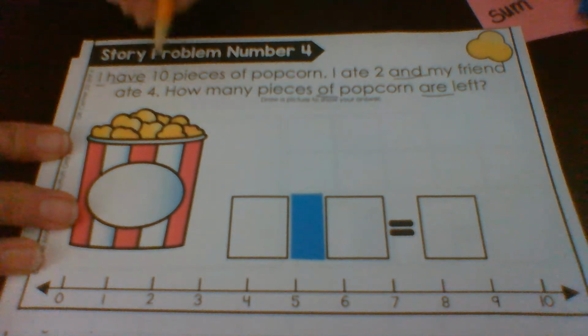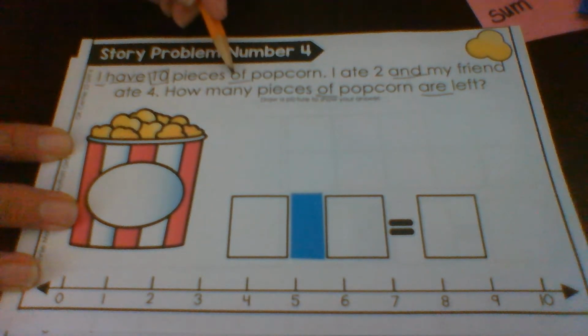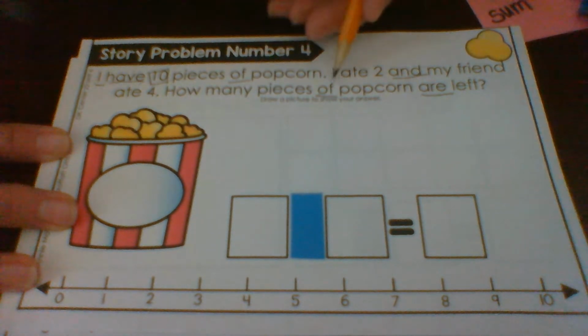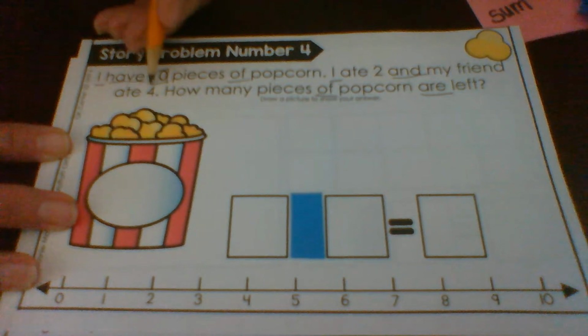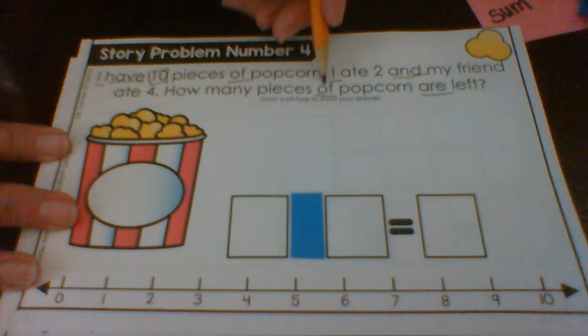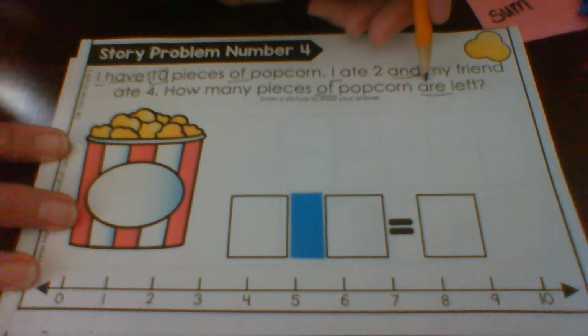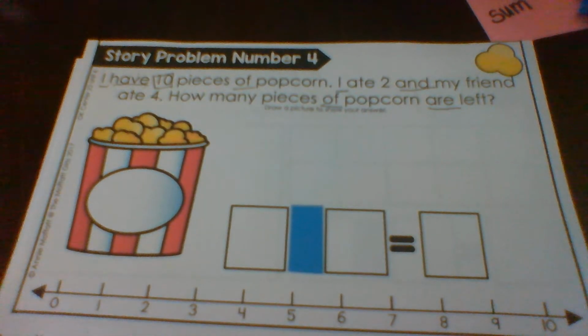Good. I have 10 pieces of popcorn. I ate 2, and my friend ate 4. How many pieces of popcorn are left? Ooh. So I have 10, and we ate some.